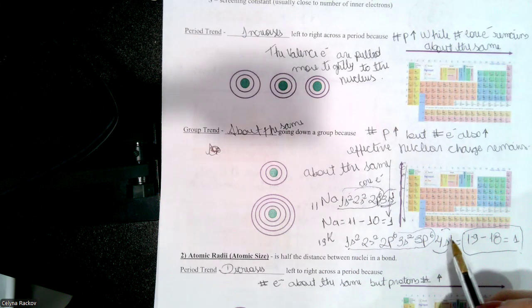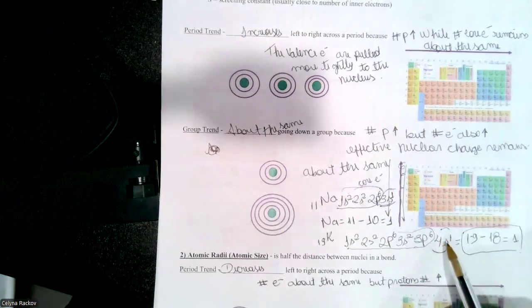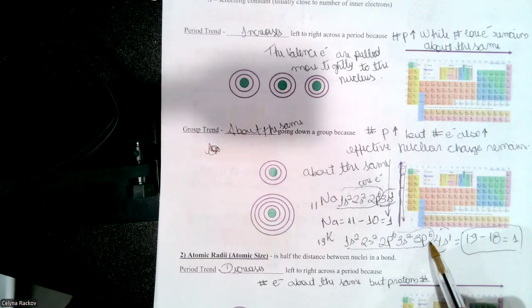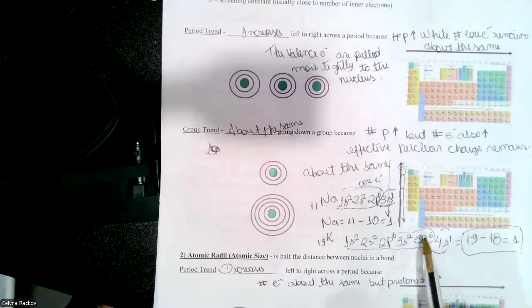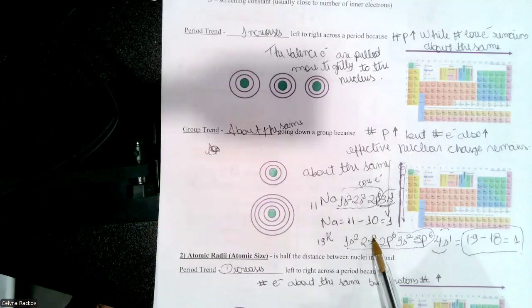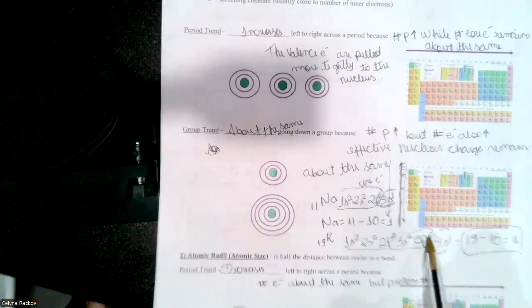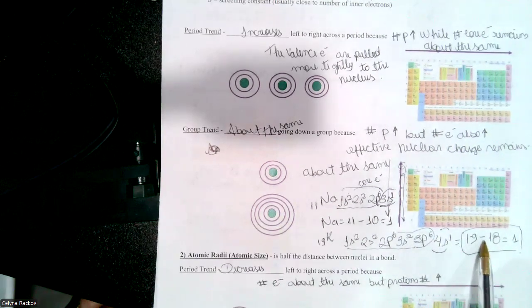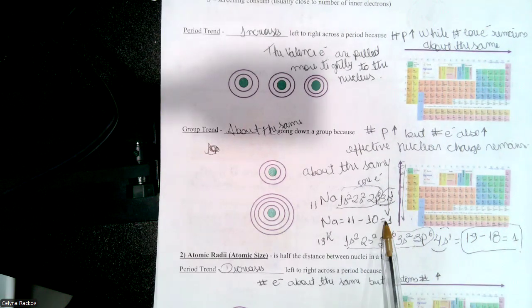All the other electrons not in the highest energy level are the inner electrons. How many inner electrons? 2 plus 2, 4, plus 6, 10, plus 2, 12, plus 6, 18. So 19 minus 18 is 1. Actually, here they have the same number, right?